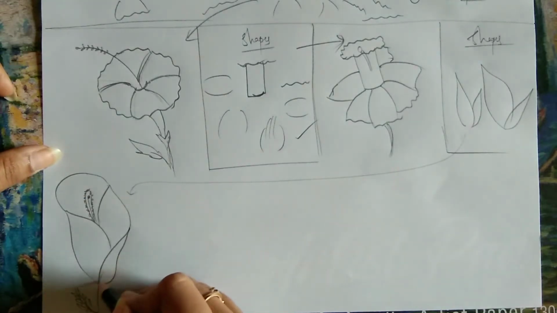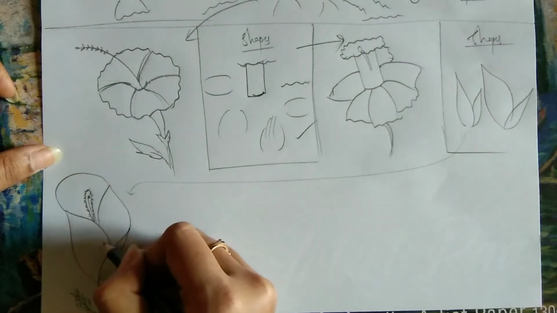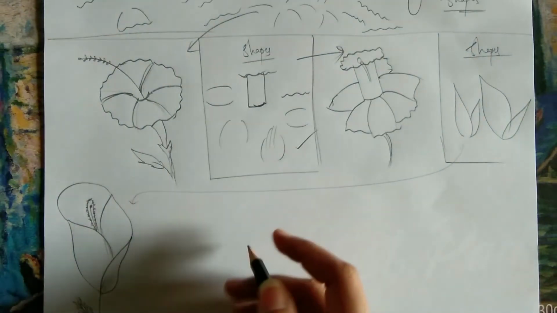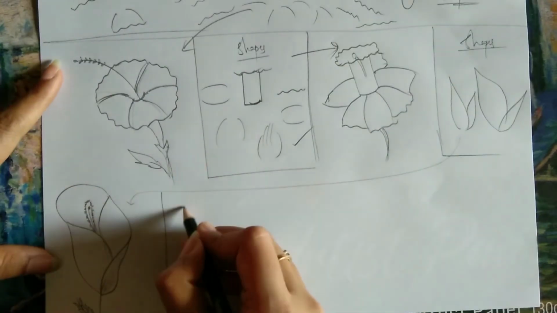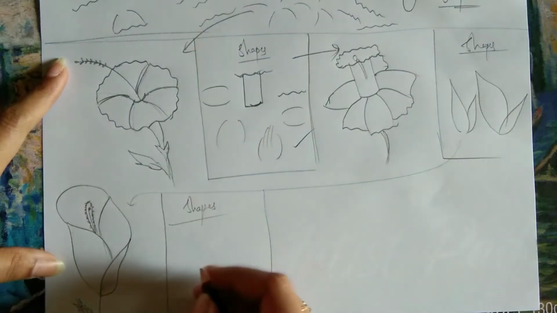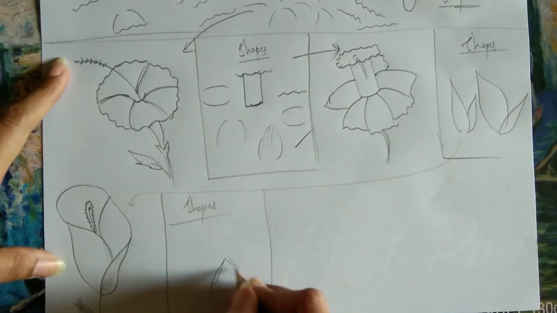So I am giving a basic shading for the petals in order to look somewhat realistic. So if you observe, we are going from basic to somewhat advanced. So that is, I'm taking from the basic outline to shading. So this video is completely to draw a perfect picture using a basic shapes.